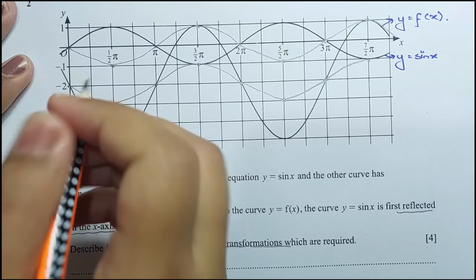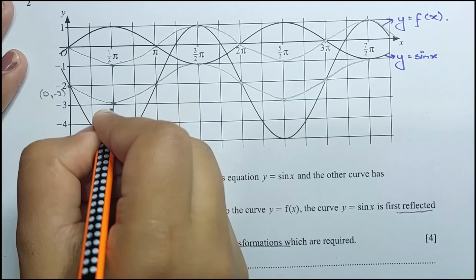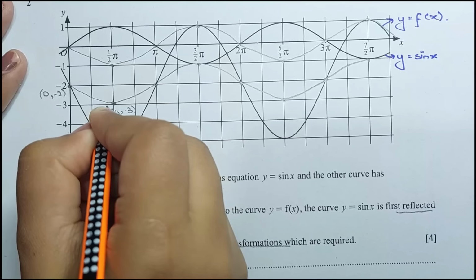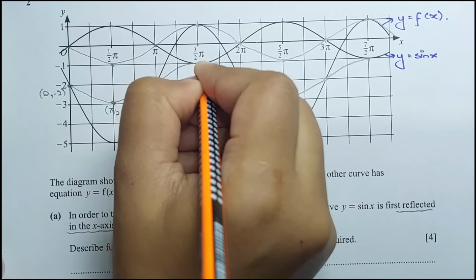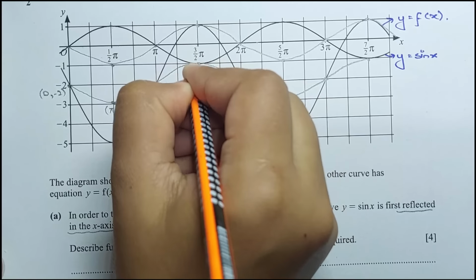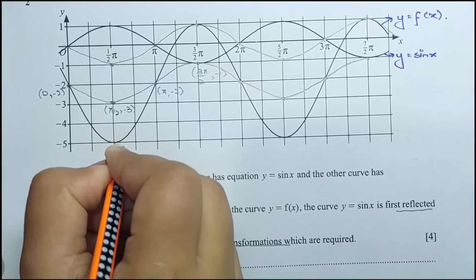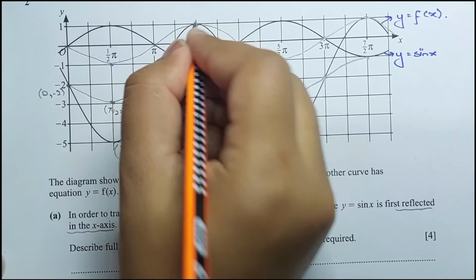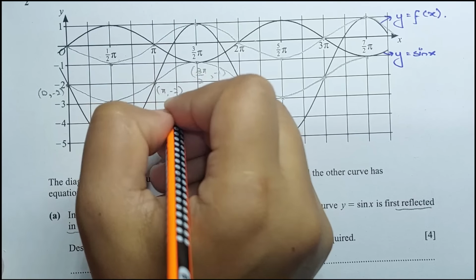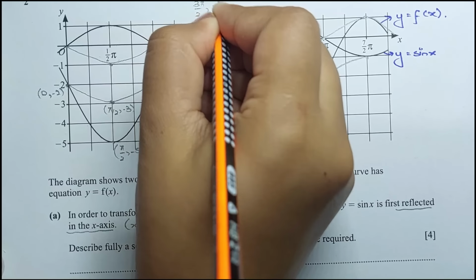We have to check the coordinates. Now this coordinate is 0, -2, and this coordinate is pi by 2 and -3. This coordinate is x is pi, y is -2. This is 3 pi by 2 and -1, and so on. How are these coordinates changed? This one is the same. Now this coordinate, the x stays the same, pi by 2. Now this becomes -5, and the next is 3 pi, this is pi, this stays the same. This one would be at 1, 3 pi by 2 at 1.